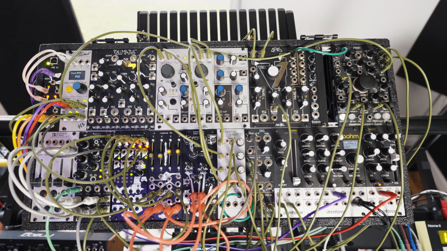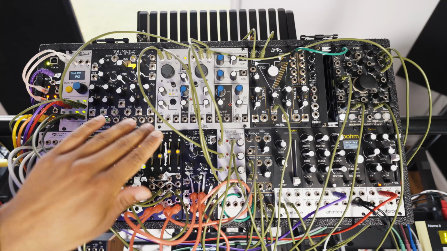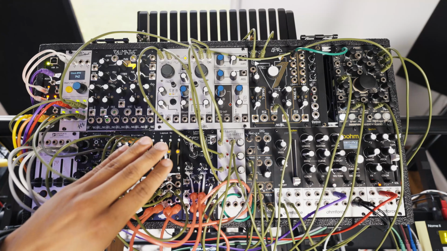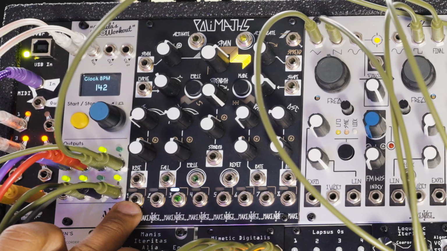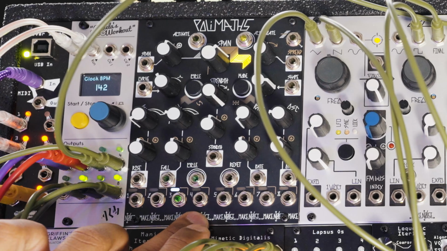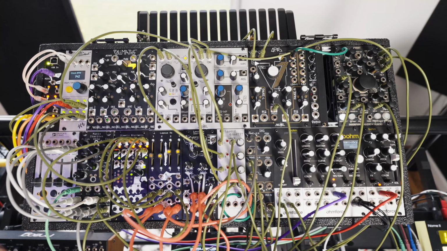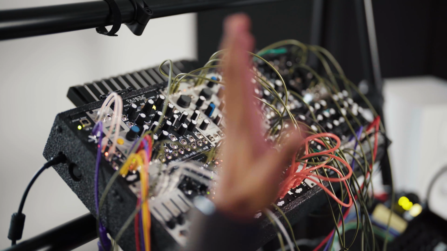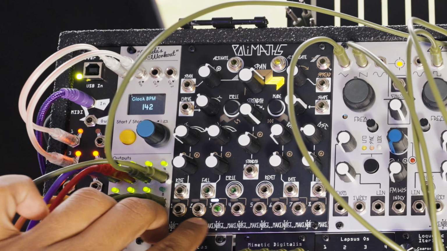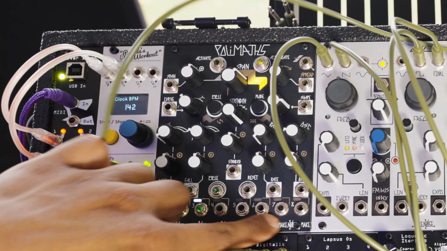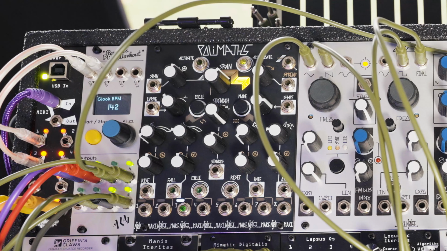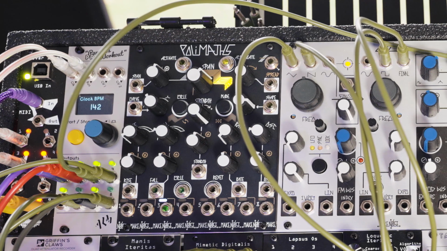All right, so let's get into it. I have DPO and 4 of its waveforms being controlled by the first 4 channels of Polimaths. Then I like to save channels 5 through 8 for some funky modulation that creates grooves and rhythms just from the modulation itself. I like to look at it as the left side is my voice that's going into it, and the right side is the modulation that is going to add to the groove that we're going to create.